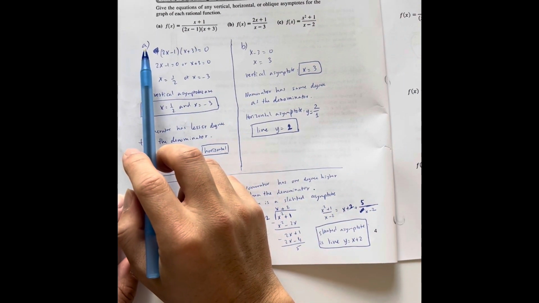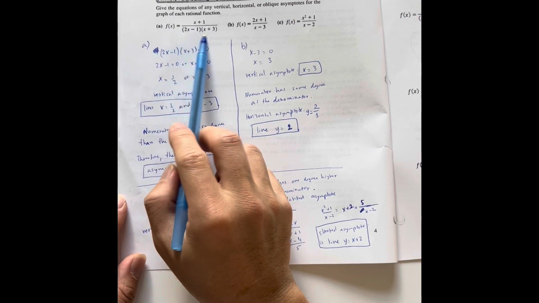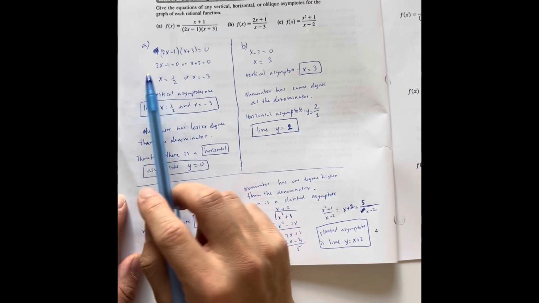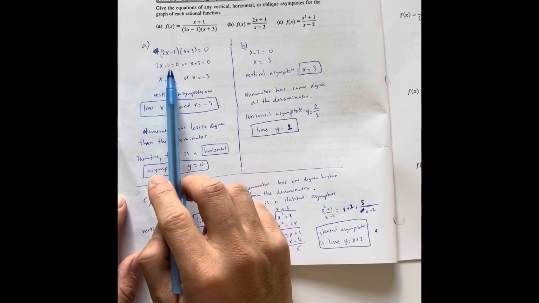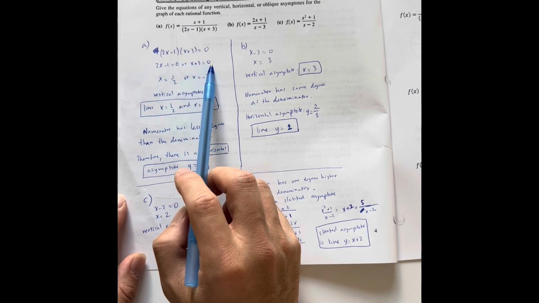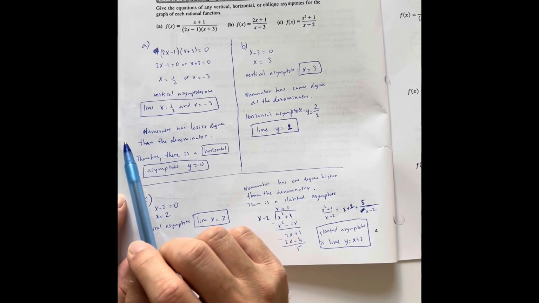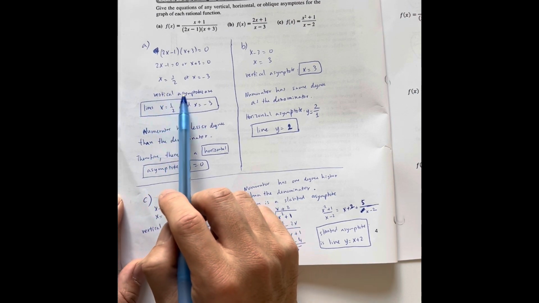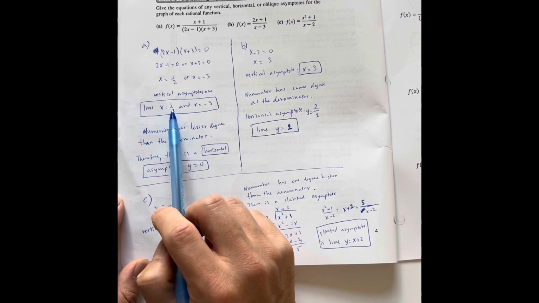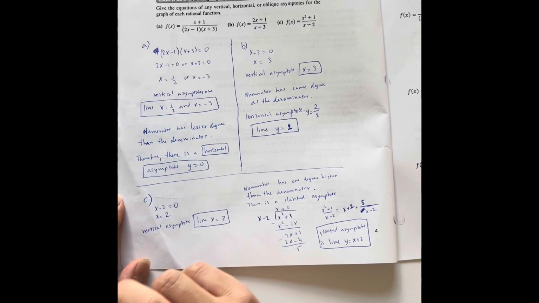So check for vertical asymptotes. We set the denominator equal to 0. That gives us 2x minus 1 equals 0, or x plus 3 equals 0. So x equals 1/2 or x equals minus 3. That means the vertical asymptotes are the line x equals 1/2 and the line x equals minus 3.